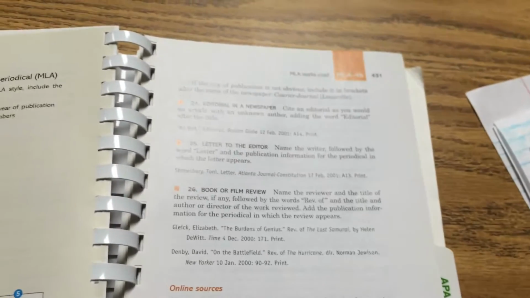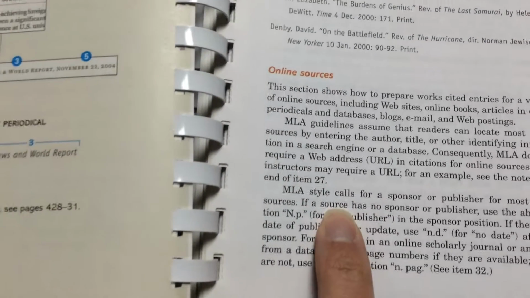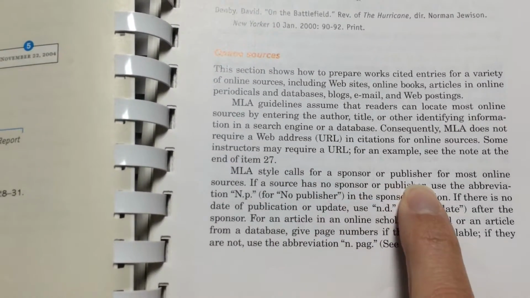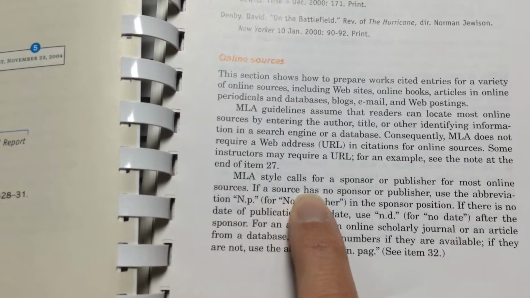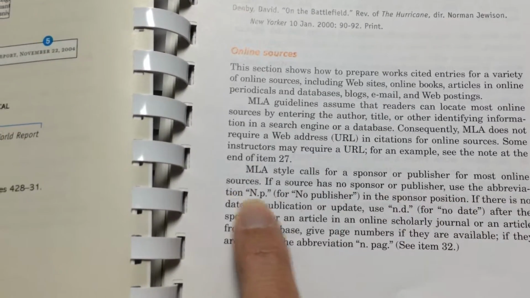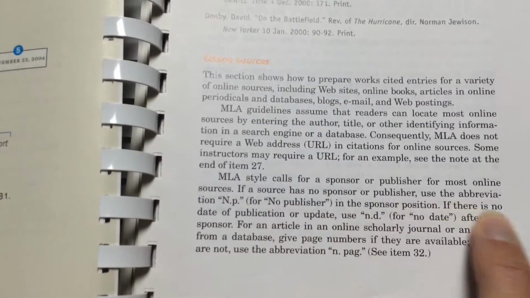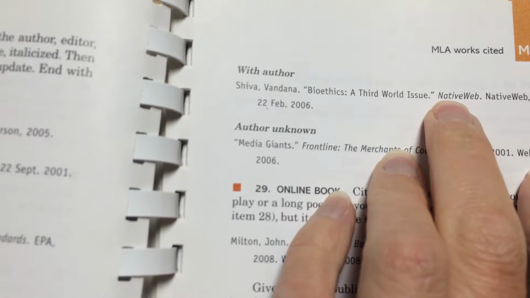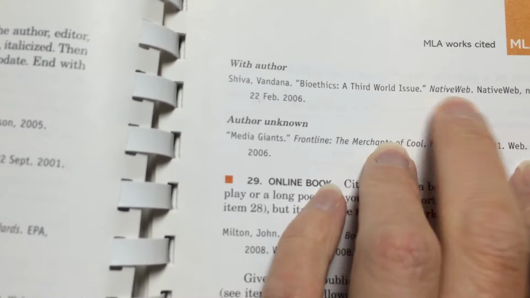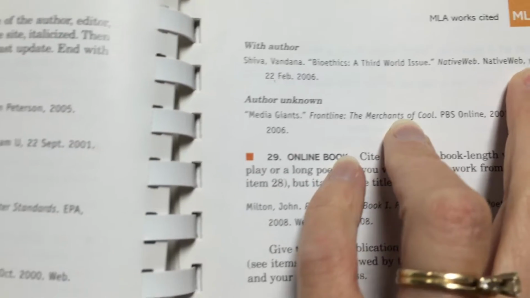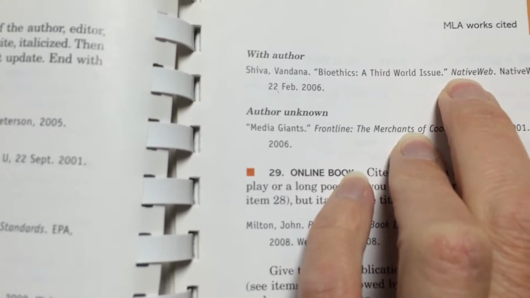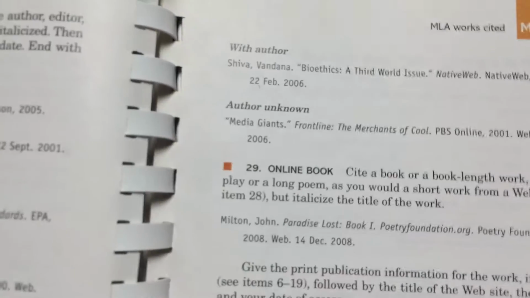Also, you're going to notice that there is a section here. This is on page 431. This is the beginning. It says, if there's a sponsor or publisher for most online sources, if source has no sponsor or publisher, use the abbreviation NP for no publisher. If there is no date of publication, use ND. So you'll see that this is, if we go back to that site I was just showing you, the publication company, Native Web. This is no date for update. If there was no publication company, you would put capital N, period P.